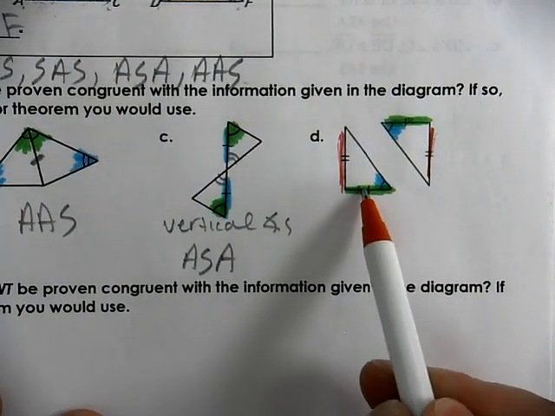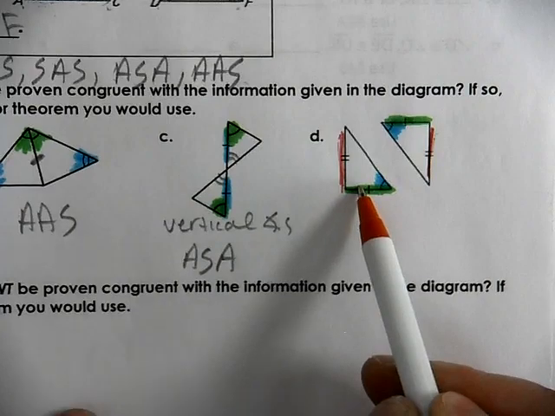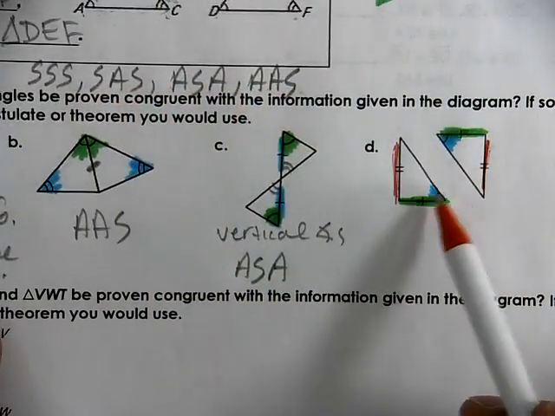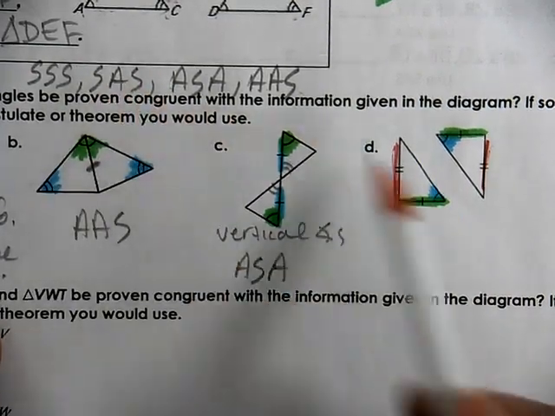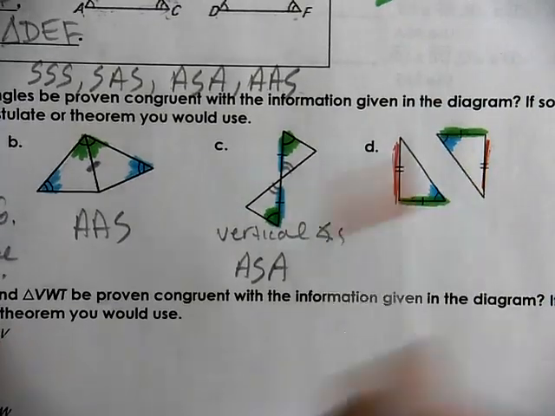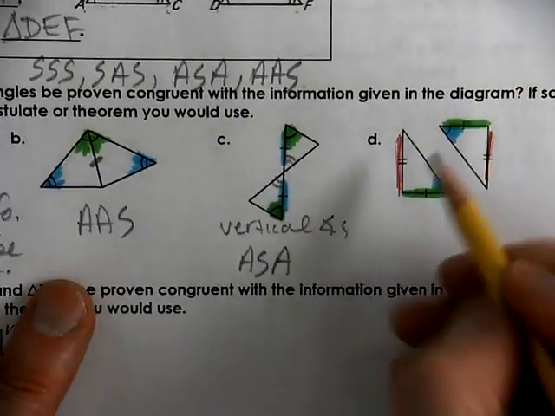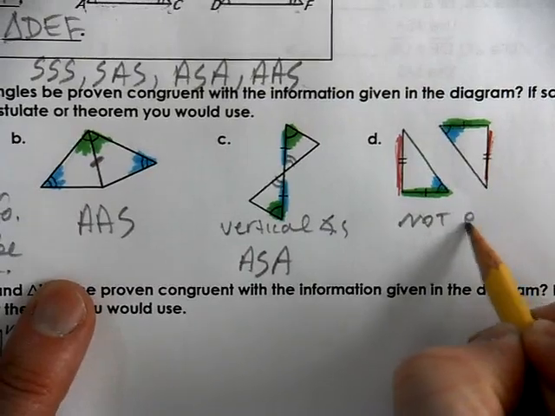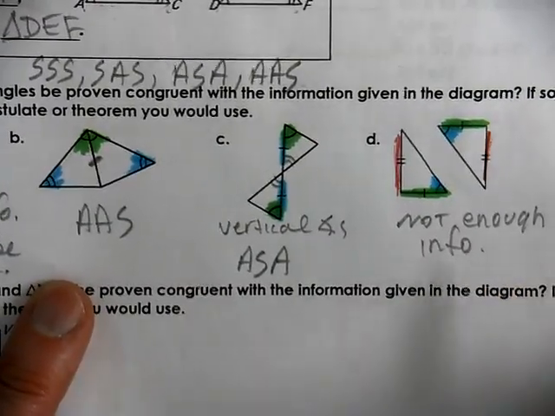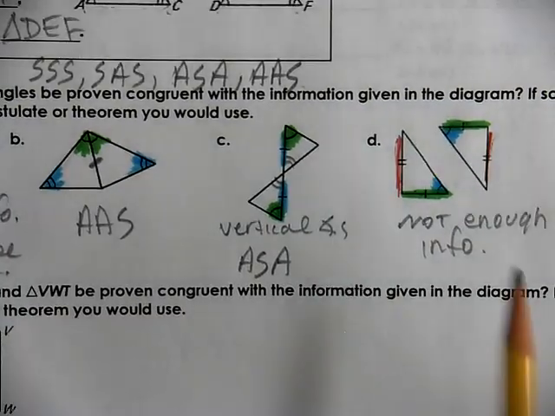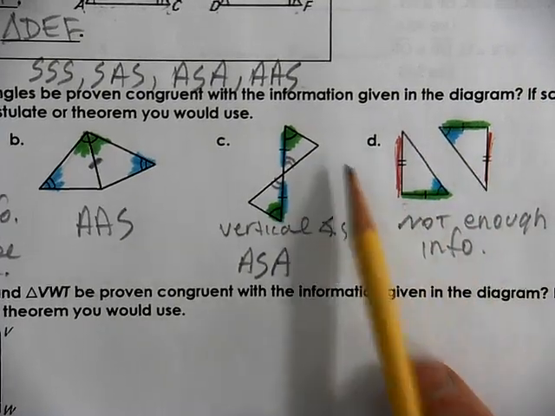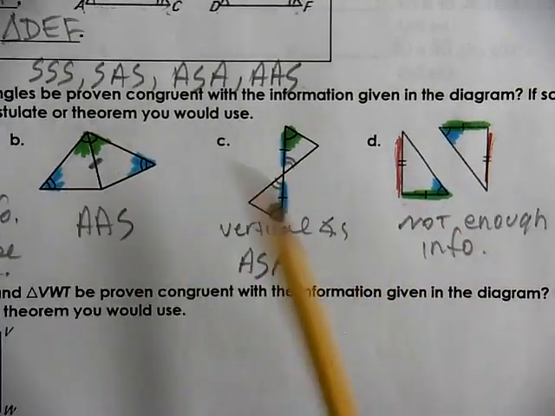We have a side, and an angle. That is not one of our four ways we can prove triangles congruent. The A is not in between the S's. The A is outside the S's. It doesn't even touch the red side. So, not enough information. We can never prove something by SSA, otherwise known as ASS. That doesn't work. It's not one of our methods.